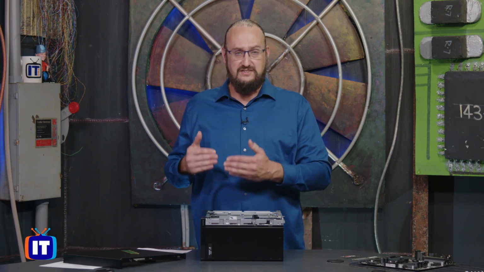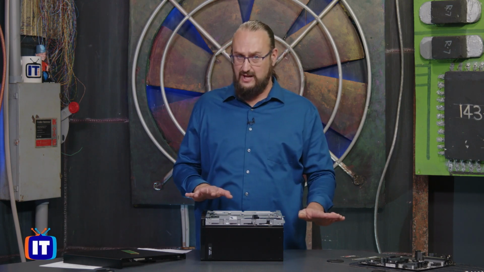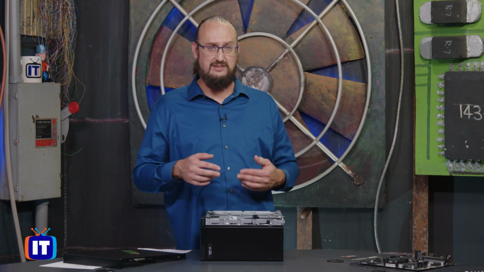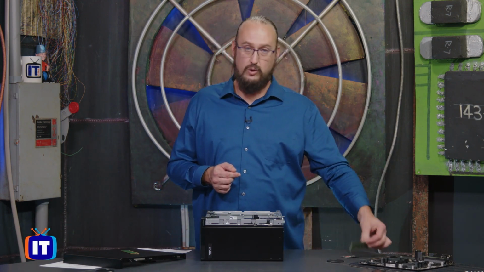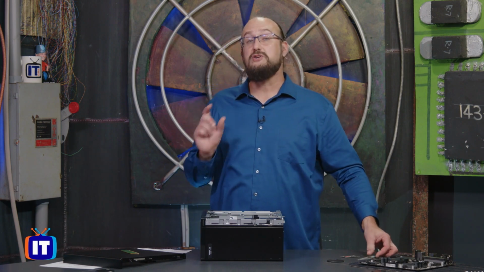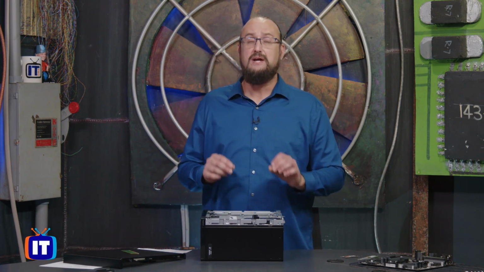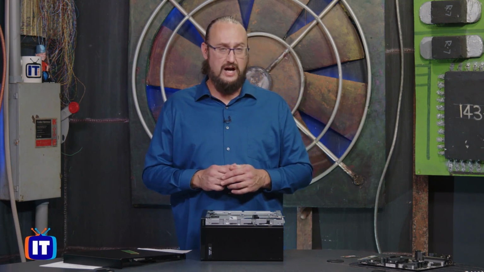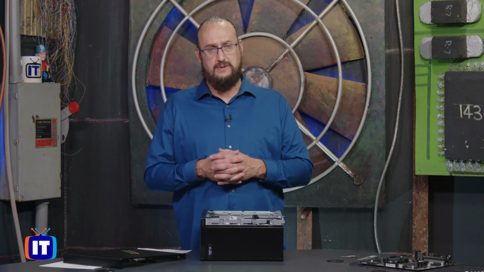Error correcting code RAM is typically a lot more expensive than your common desktop RAM, and they do not mix and match. You do not mix non-ECC, normal workstation RAM, with server ECC memory because they are not compatible with each other, and that will cause your systems not to boot. So ECC RAM is something that I would also be aware of.